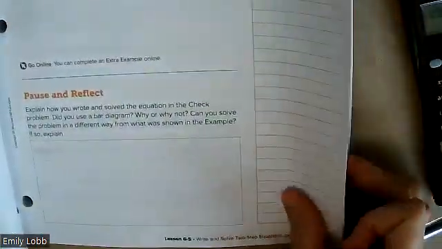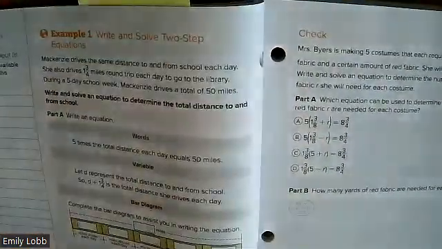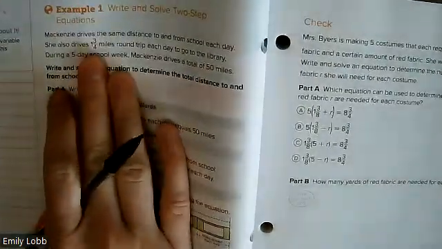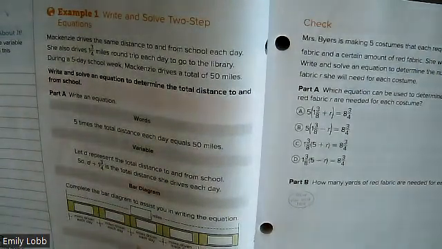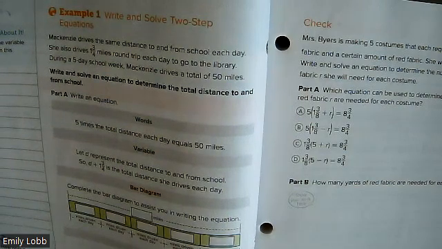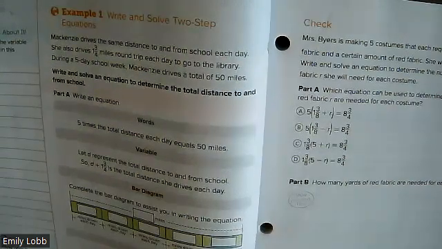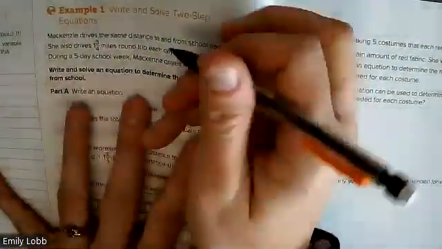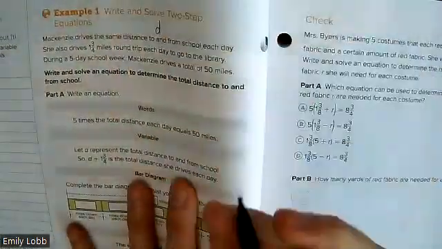All right. So write and solve two-step equations. Mackenzie drives the same distance to and from school each day. She also drives 1 3/4 miles round trip each day to go to the library. During a 5-day school week, Mackenzie drives a total of 50 miles. Write and solve an equation to determine the total distance to and from school. So she drives the same distance to and from school. We don't know what it is, but we can give it a variable. That distance we can just call D, right?